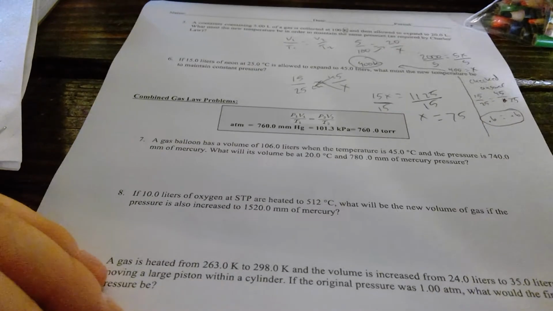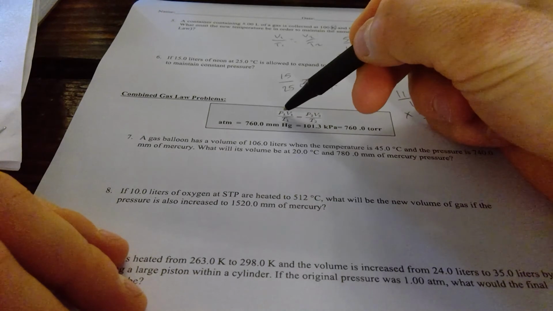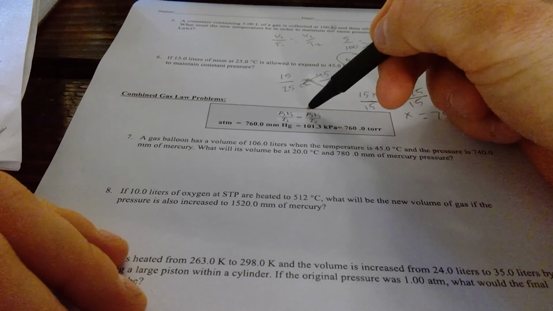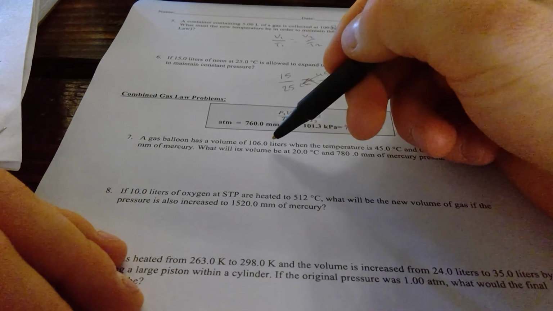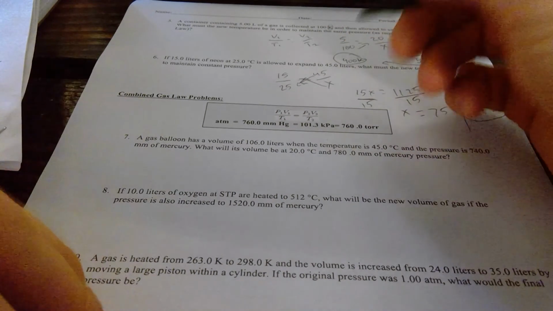All right. This is called the combined gas law. This is basically combining pressure, volume, and temperature with pressure, volume, and temperature again. All right, so let's go ahead and figure these out. The equation for this is here. So we're basically just filling in all of those spaces.